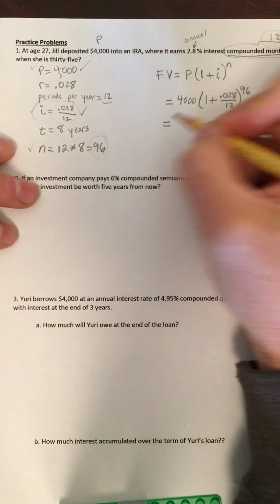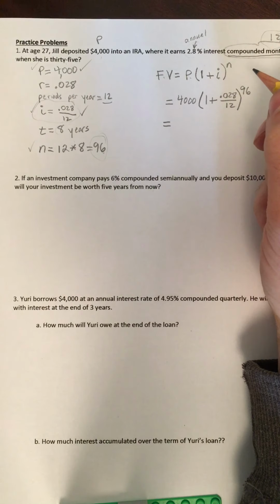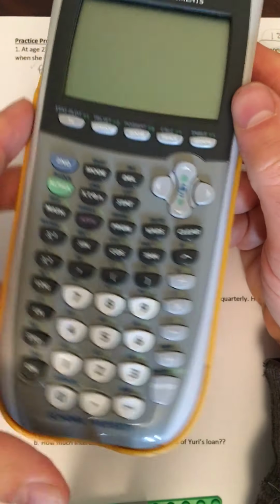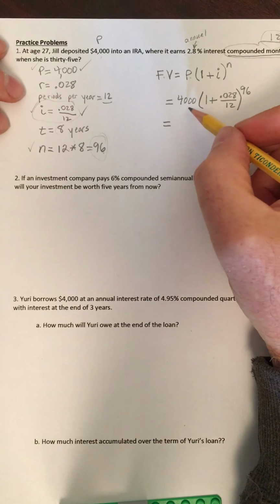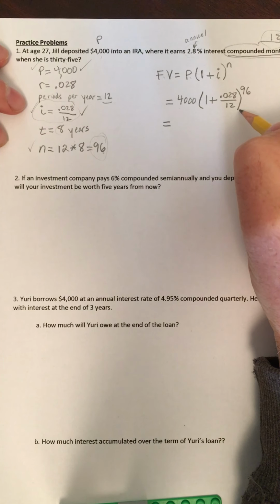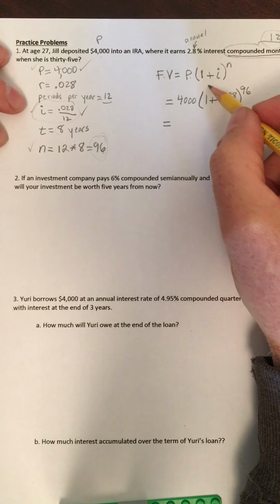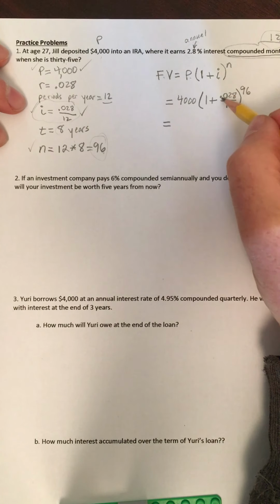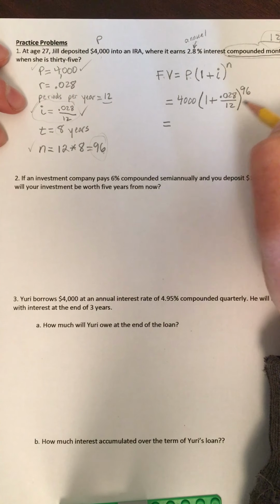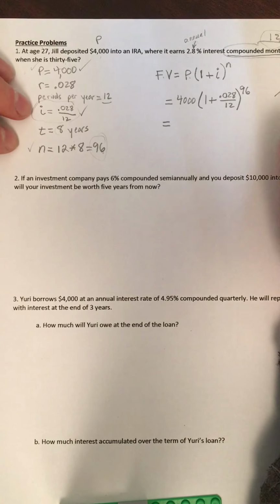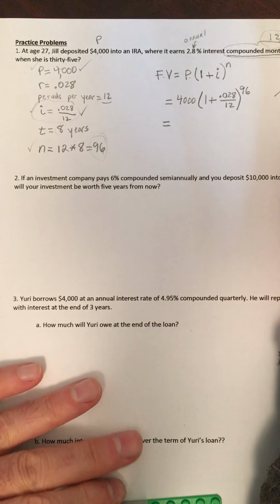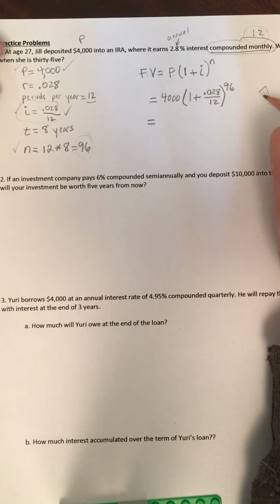All right. And then you should, especially if you have one of these sweet calculators, but even if you don't, on your phone calculator, if you do the scientific calculator, you should type all this in all at once. 4,000 times parentheses 1 plus 0.028 over 12, close parentheses, to the power, which sometimes looks like that caret symbol, 96.